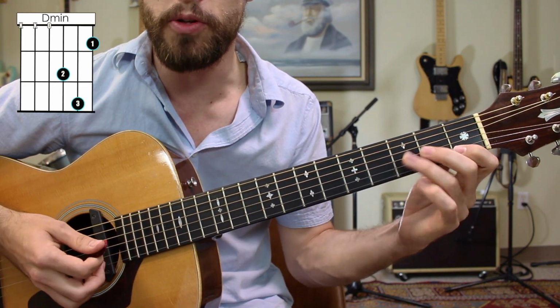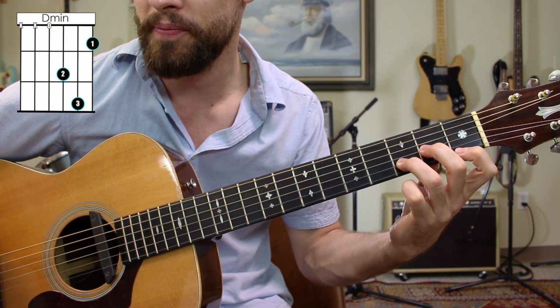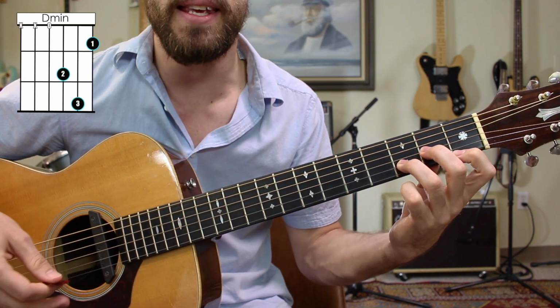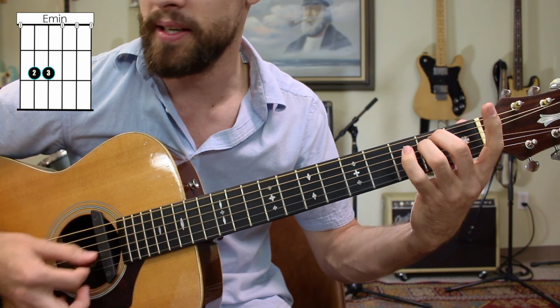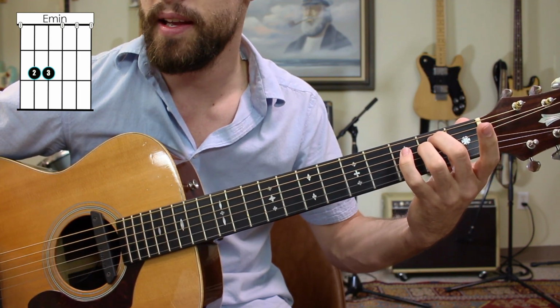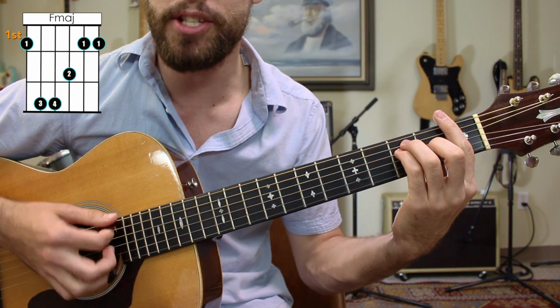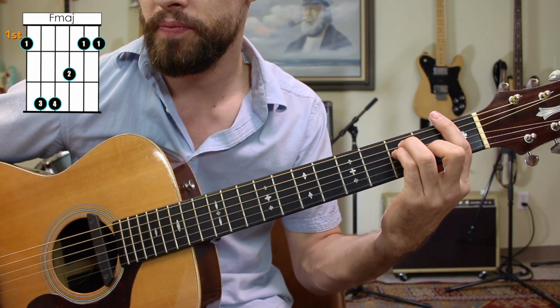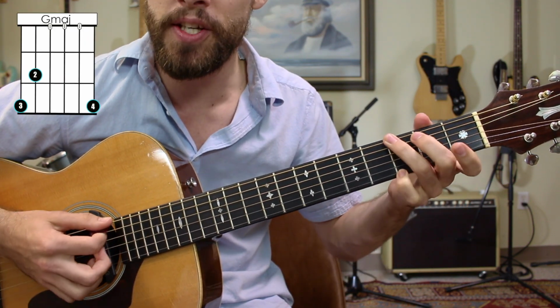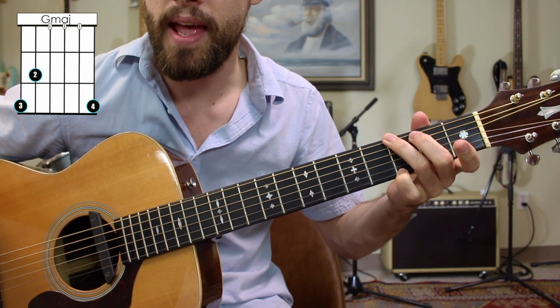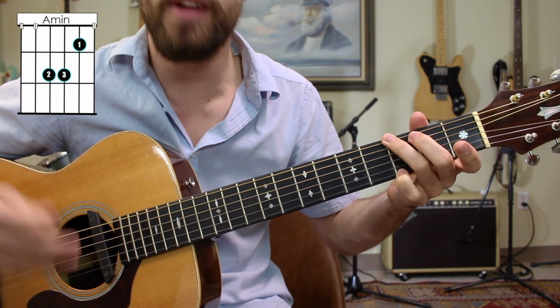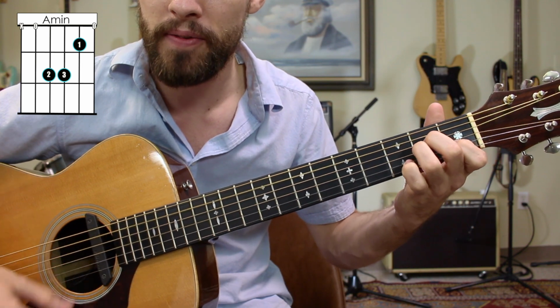Next we have D, that's going to be D minor. Following that we had E, we'll make that into E minor. Then the F note will become F major. The G note will become G major. And then we'll be back around the octave to A minor.